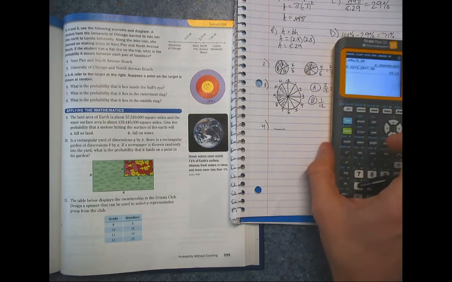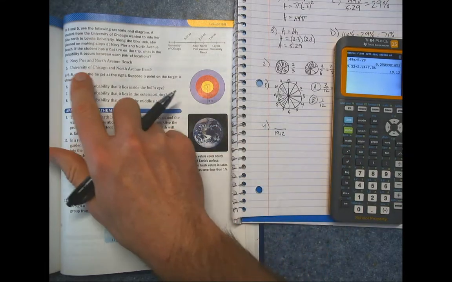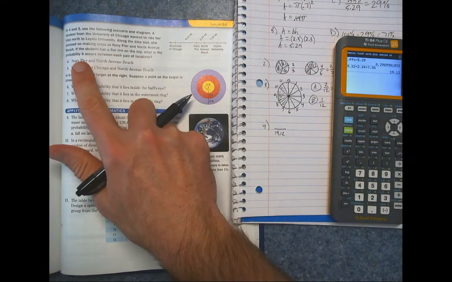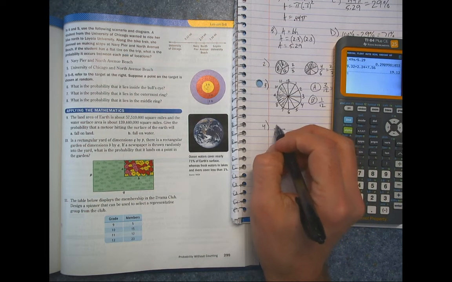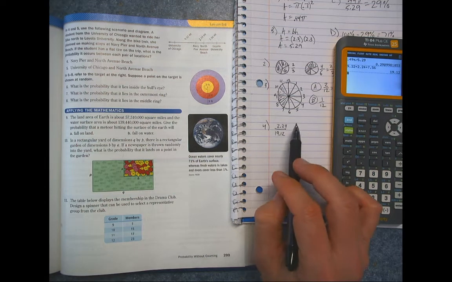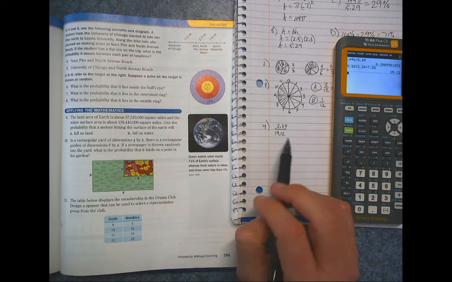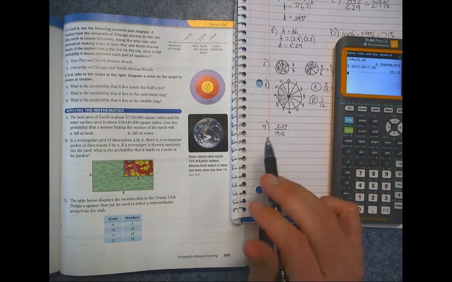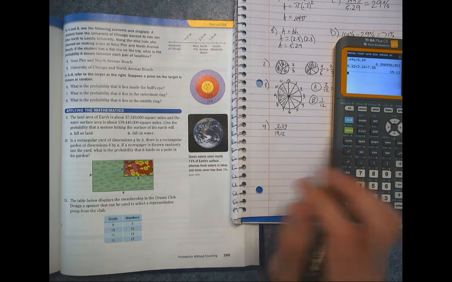So 19.12 is the total distance. And for number 4, they want to know what's the chance that it happens between Navy Pier and North Avenue Beach. So that's that small little stretch of 2.24. So we're going to compare that to the entire trip. 2.24 miles between Navy Pier and North Avenue Beach is how much of the trip, what percentage of the trip, and that's also the probability, percentage probability that it happens in that span.